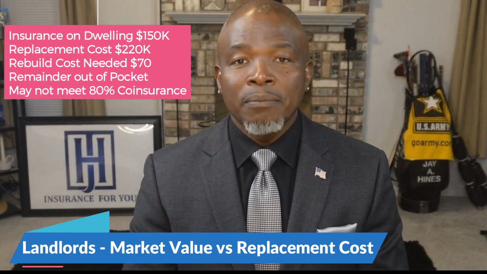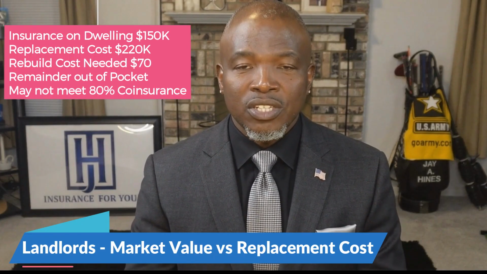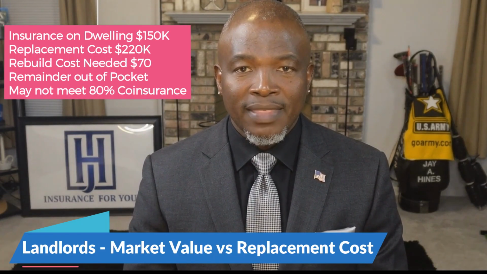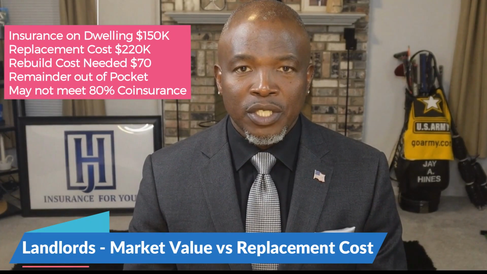If your policy does not meet insurance to value requirements, which is typically 80% or more, then the insurance company can reduce your claim payout. That's called a coinsurance penalty, and it's one of the biggest hidden risks in rental property insurance.